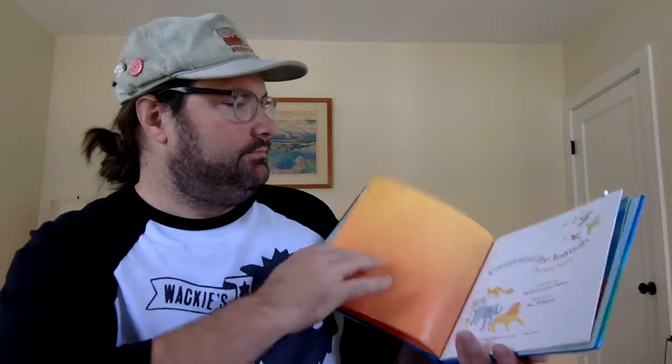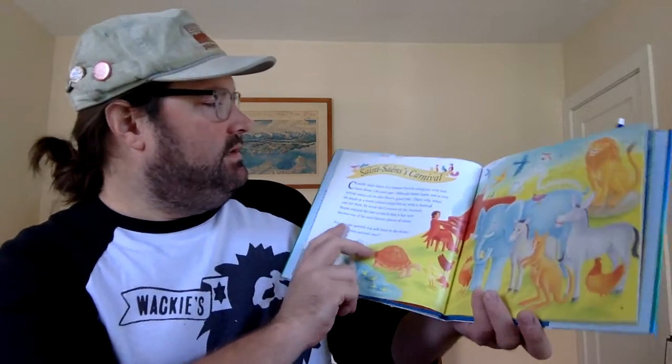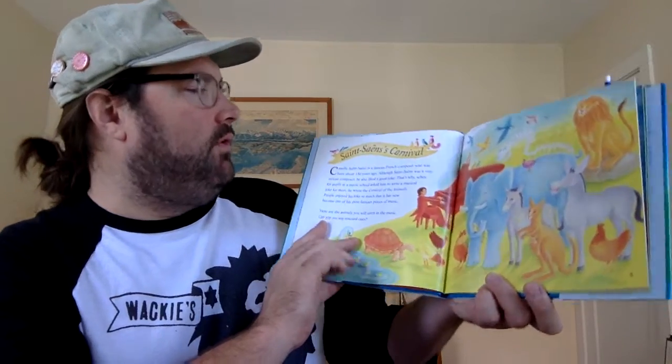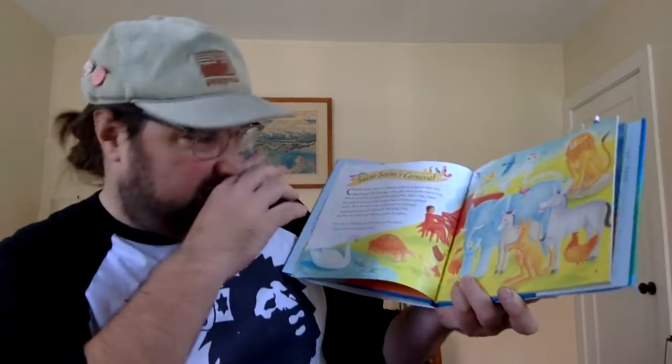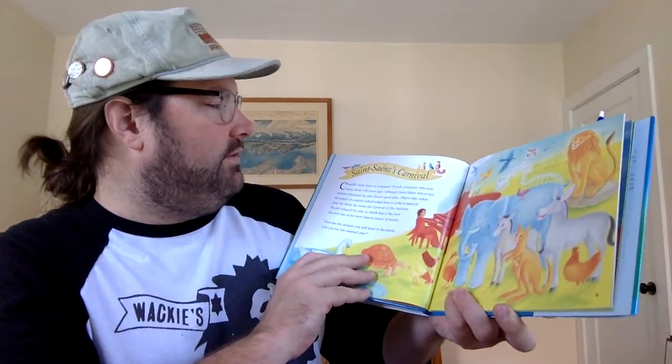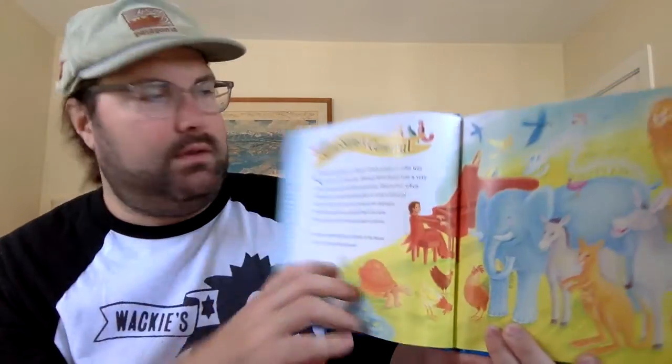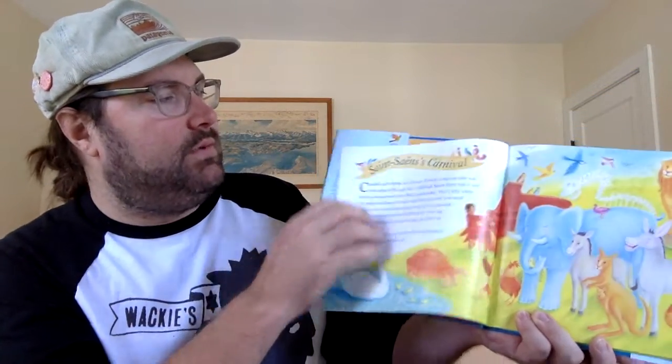Carnival of the Animals. Cézanne's Carnival. So the composer's name, he's a French composer. Well, we're going to read all about this. His name is Camille Cézanne. Cézanne. This is how you spell that as well.